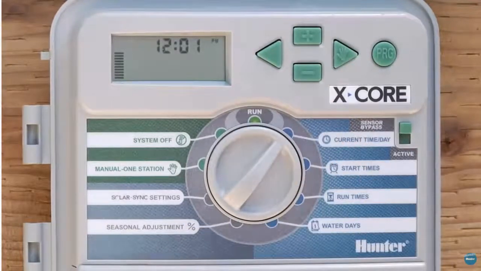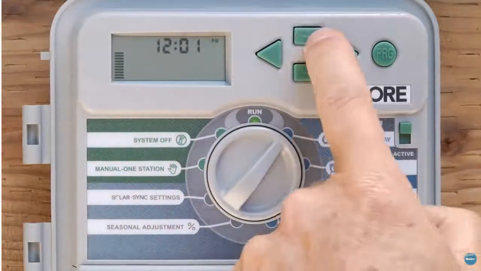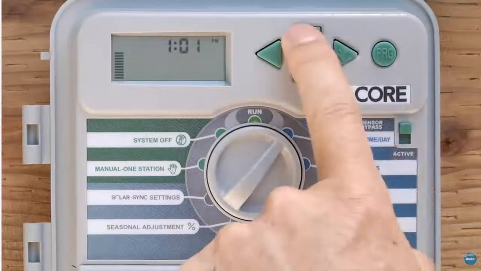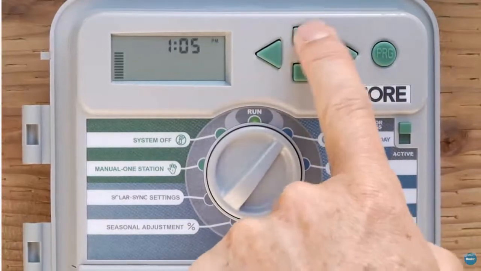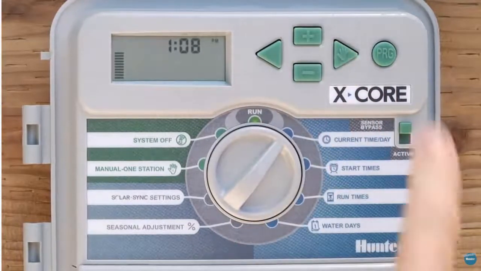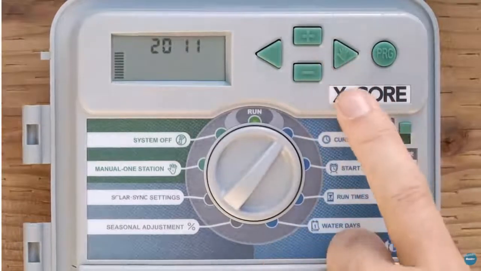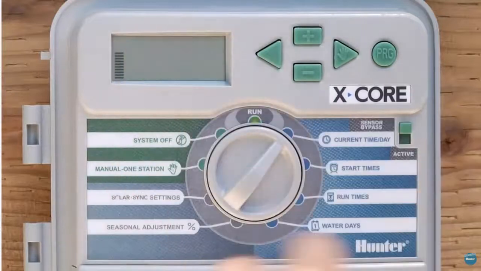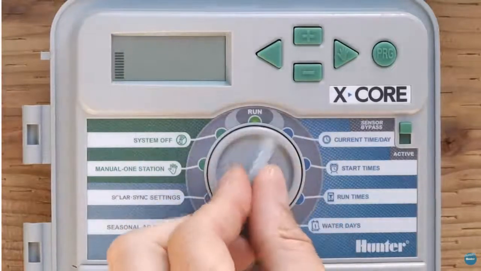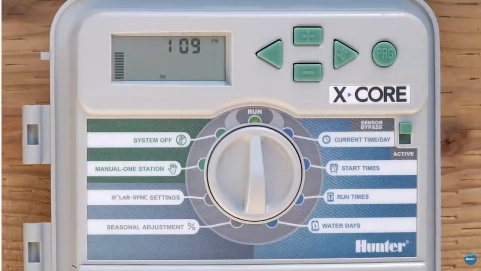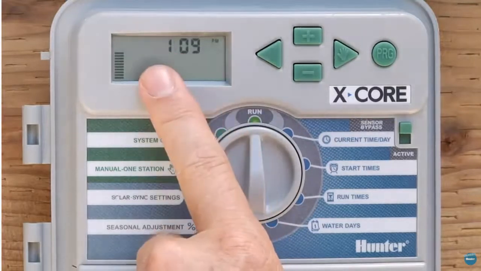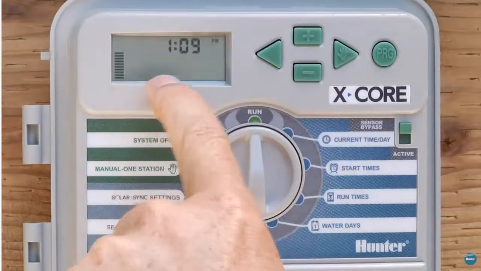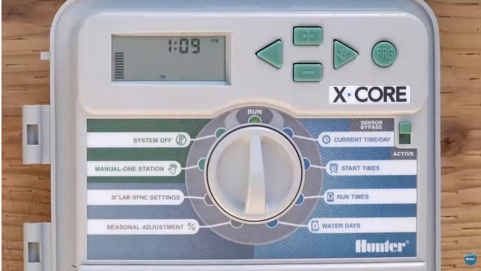Use the right arrow, and we'll go over to the hour of the day. And we're going to say that it's 1 o'clock. Right arrow to the minutes, and you're going to use the plus button to put the appropriate minutes on. That's the last feature. So when we hit the right arrow, it goes back to the year again, 2011. So that tells us we're done with setting the current time and day. You can take the dial, put it back to run, and you can verify what you've put in. It'll show the minutes, the hour, AM, PM, and as well along the bottom of the screen, the day of the week should coincide with what today is.